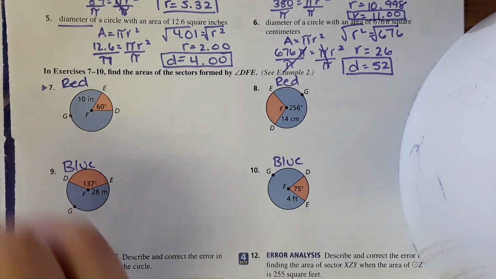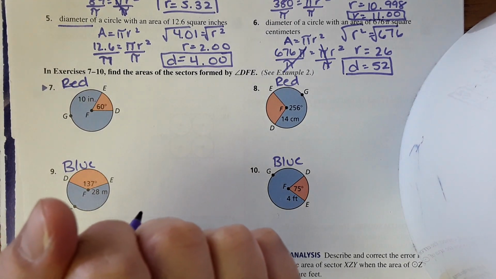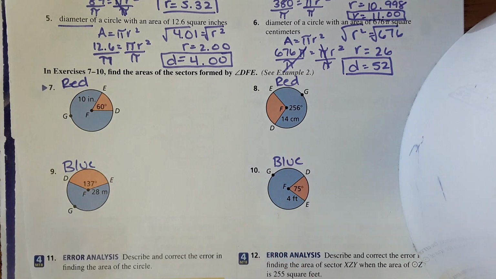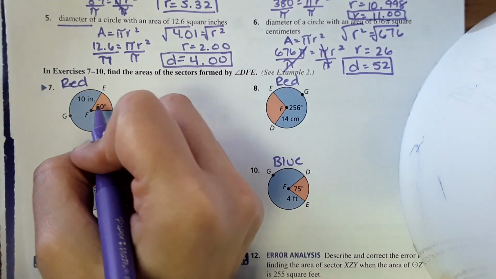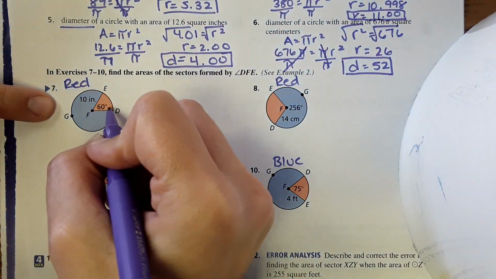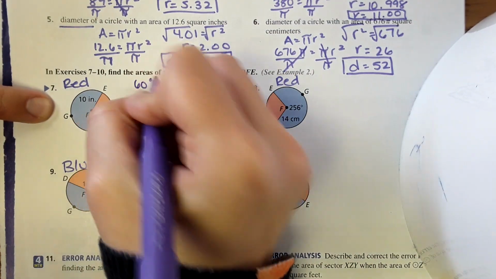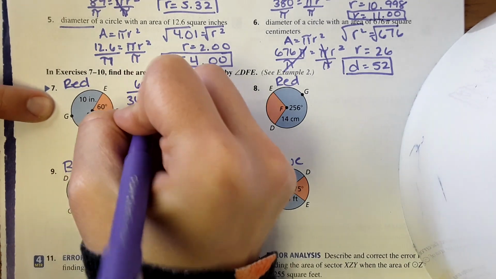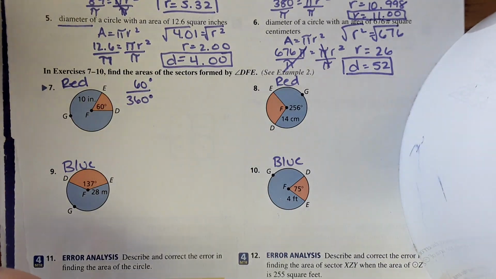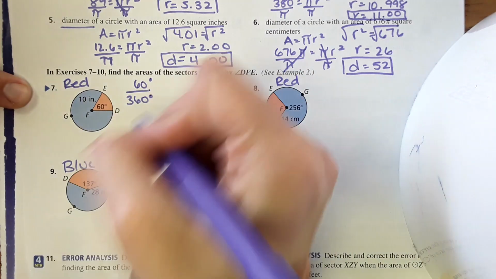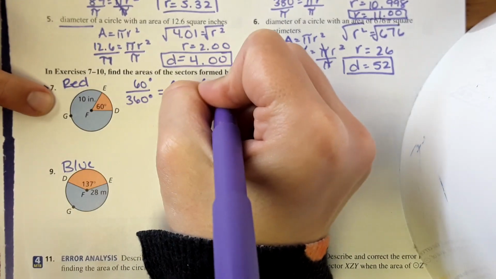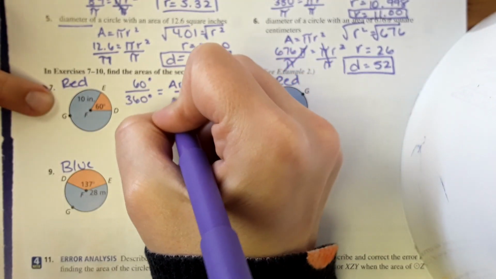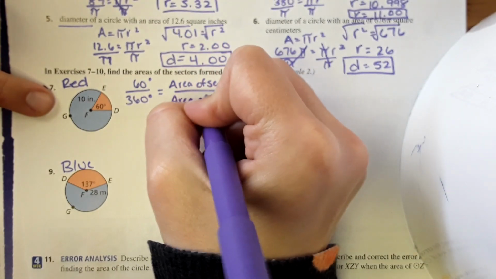Okay, so just like we did with arc length yesterday, we're going to set up a ratio. The ratio is going to be like part over whole equals part over whole. We have to start with the degree measure. We're just finding the area of this red part, so that would be 60 degrees out of the entire 360 degrees of the circle. And then we put that equal to area of the sector over area of circle, so part over whole.